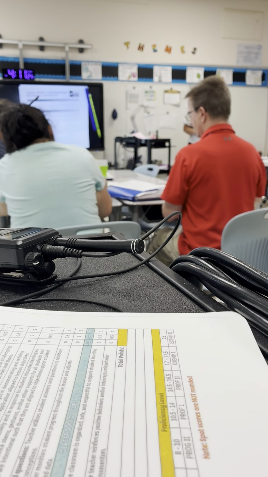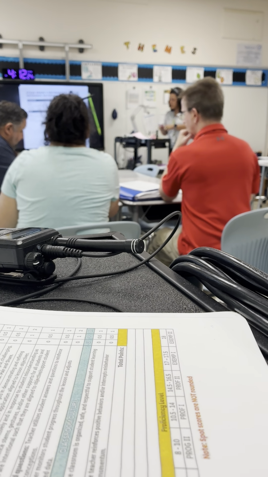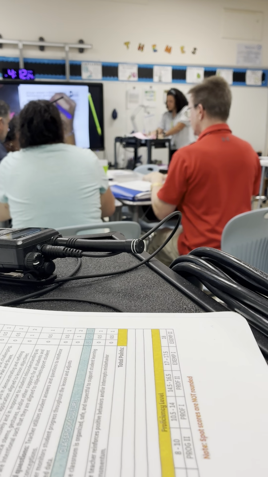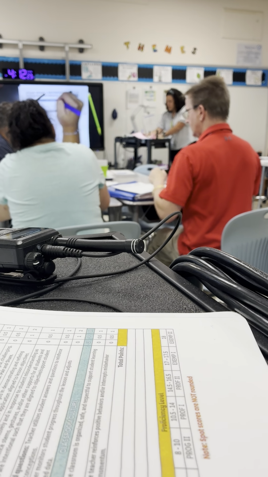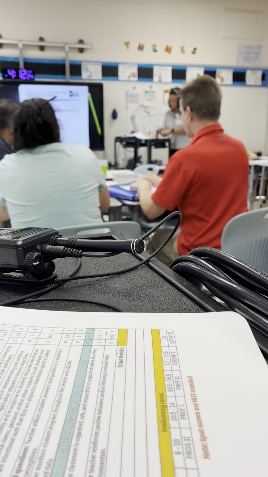Everybody should have a reference chart, okay? And so remember that when we were doing perimeter, we add all sides. So I want you to write that in, add all sides. And then when we are looking for area, we're going to multiply, okay? Now, yes, I can use perimeter.